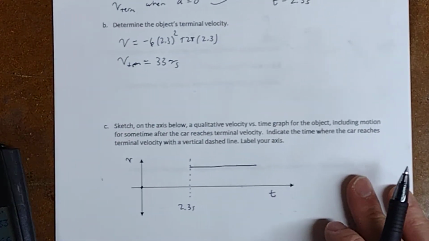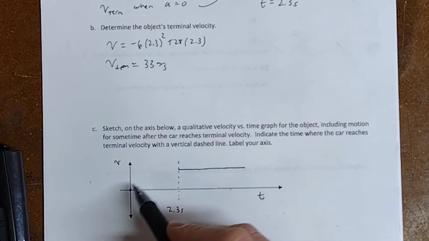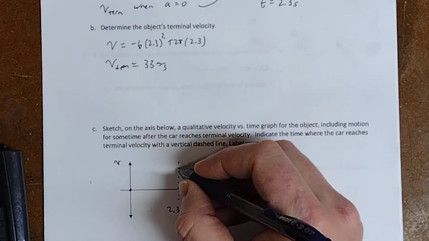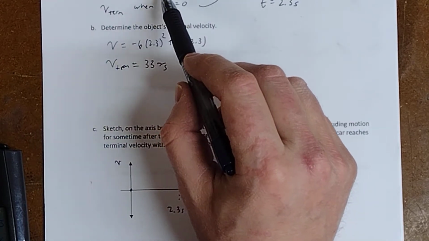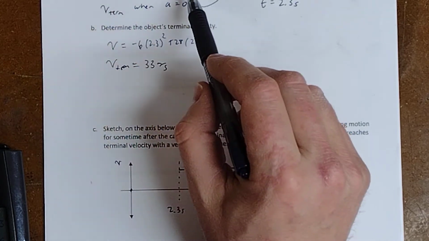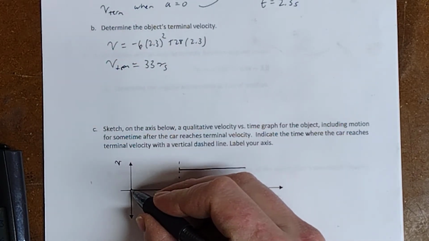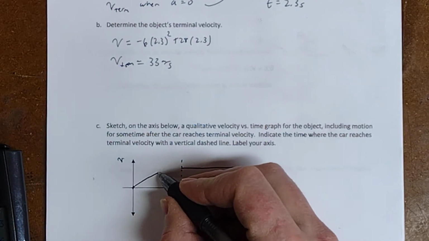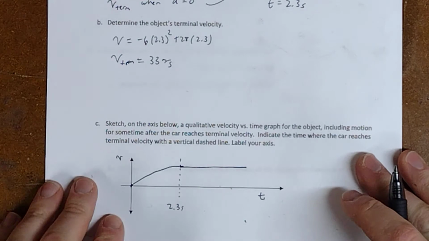So how does it move? Well, I could look at the acceleration, which tells me what the slope of the line looks like. At t equals 0, I have to have a big positive slope, since a equals positive 28. But as time goes on, it has to decrease. So we start off with a positive slope, and then it levels off. And that's number 2.